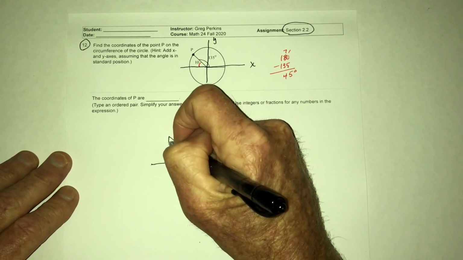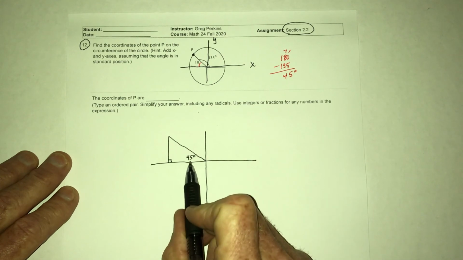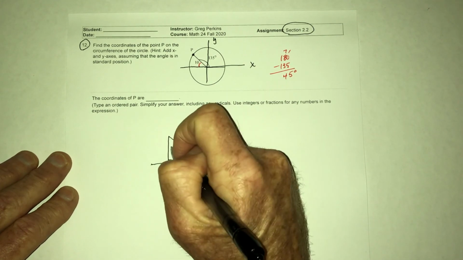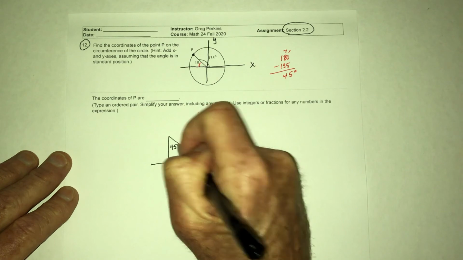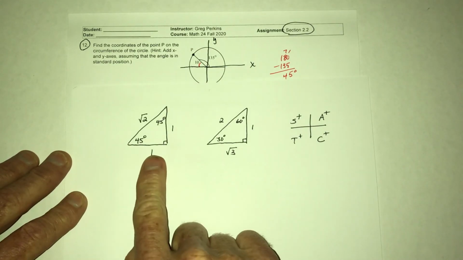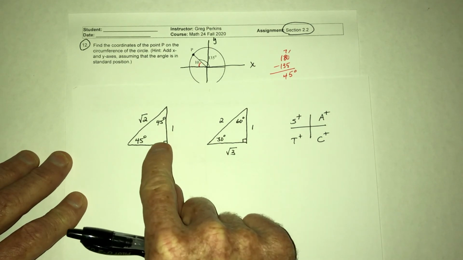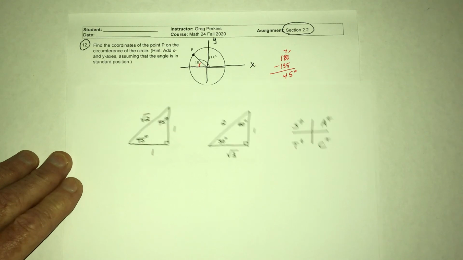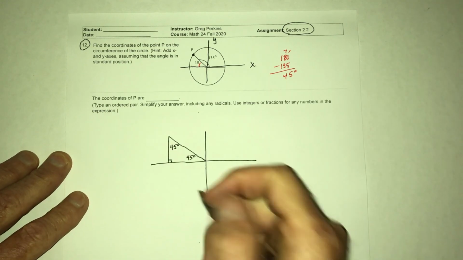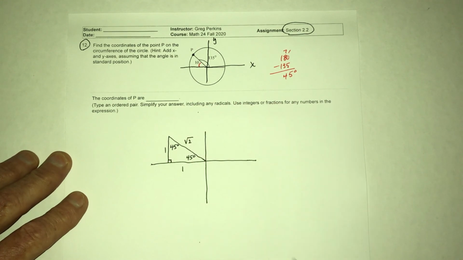And then I could make a right triangle using the x-axis. And if this is 45 degrees, this is 45 degrees. And so it turns into this one right here. So the sides are going to be 1, 1, and the hypotenuse will be the square root of 2.